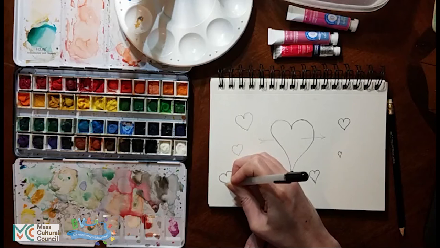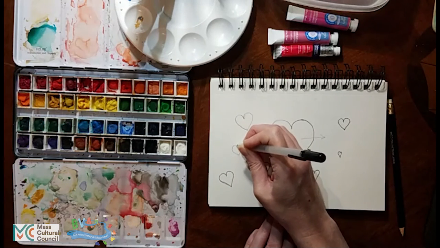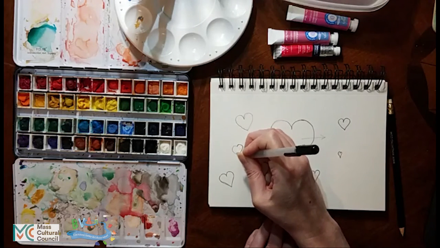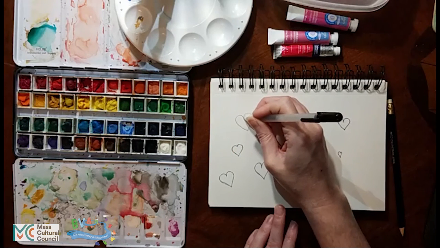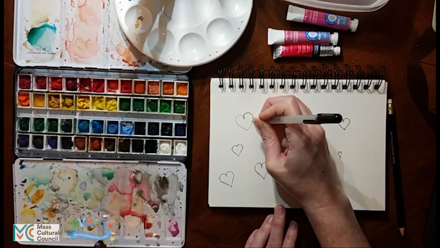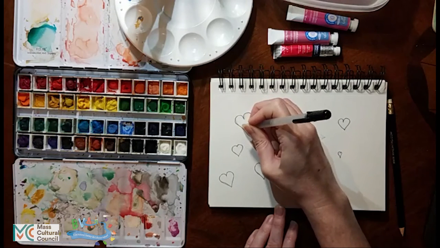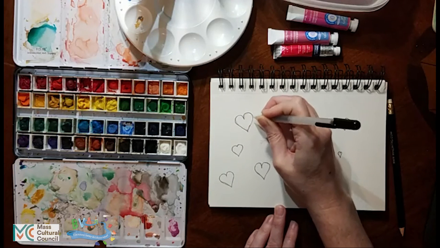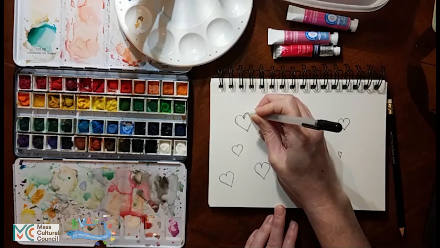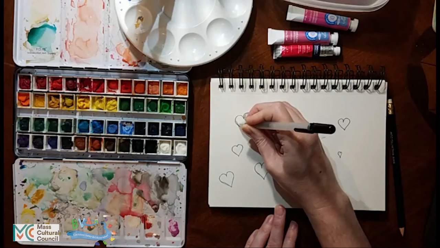What does a heart mean to you? And think about hearts for different people. When you think about drawing a heart for one family member, is it a different kind of heart than you would draw for another kind of family member? It's all about exploring. Exploring and creativity and thinking about symbols.